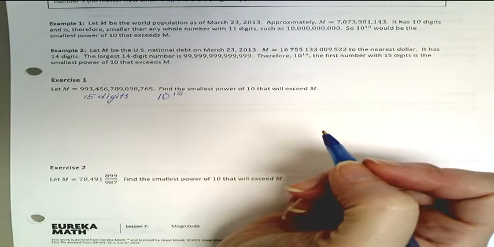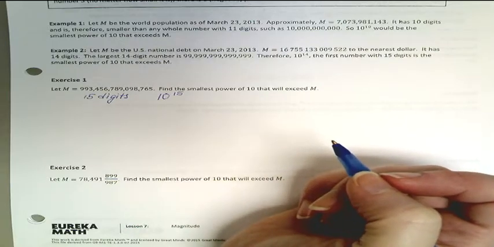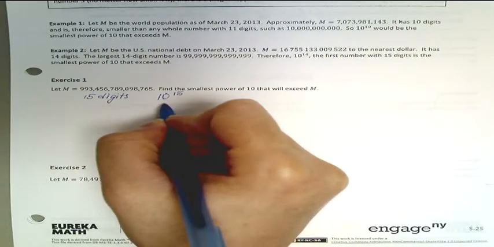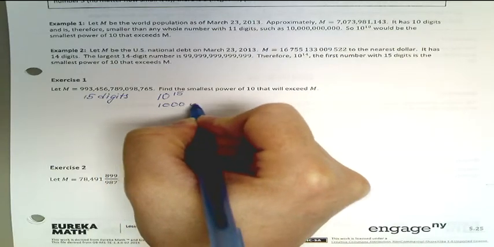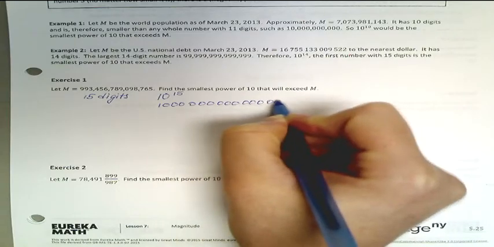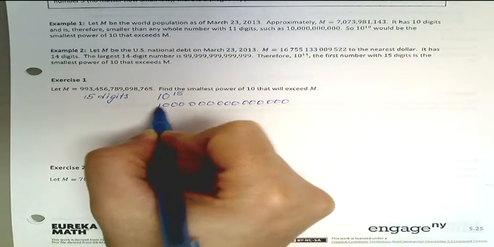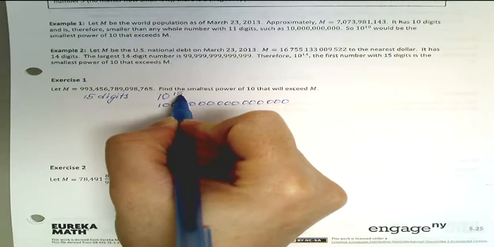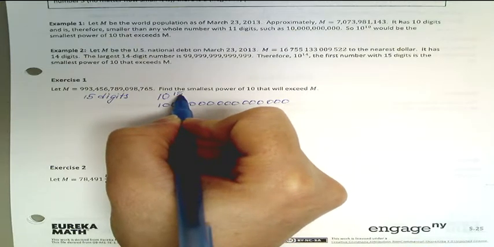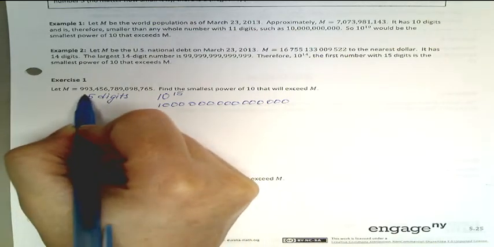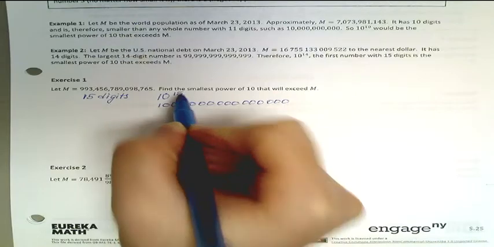Because if I put 10 to the 15th, it will have 15 zeros, and that 1 will make it 16 digits. So if I write 10 to the 15th, it's going to look like this. 1 and 15 zeros. 1, 2, 3, 4, 5, 6, 7, 8, 9, 10, 11, 12, 13, 14, 15. 15 zeros and 1 more digit makes it 16. So 10 to the power of 15 will be the first power of 10 that will exceed that 15-digit number. Okay, so we're looking at 15 digits, 15th power of 10.